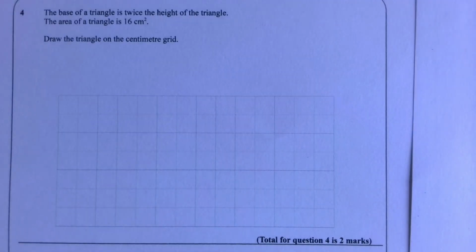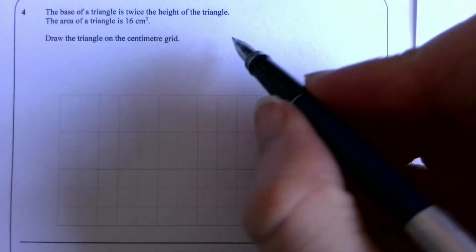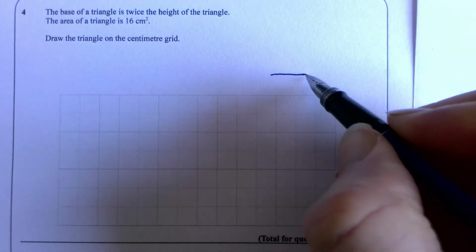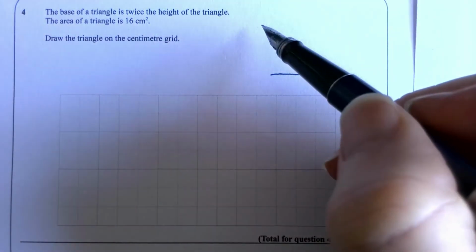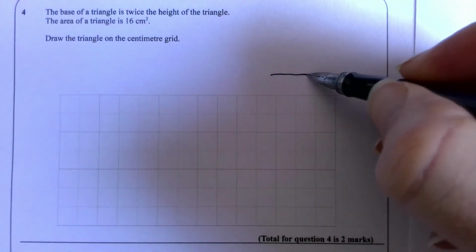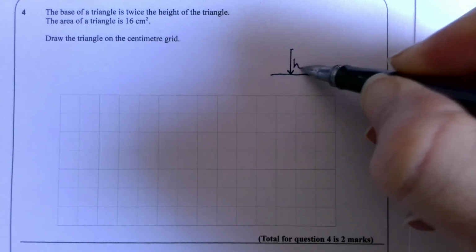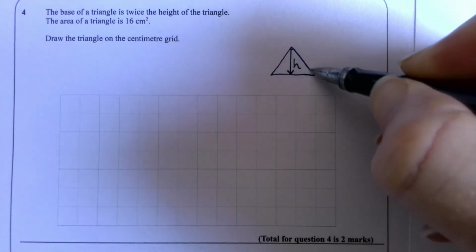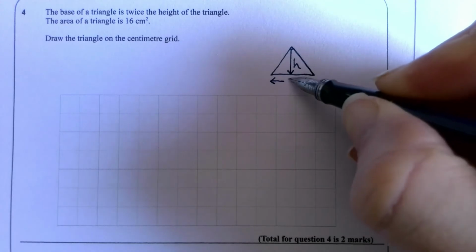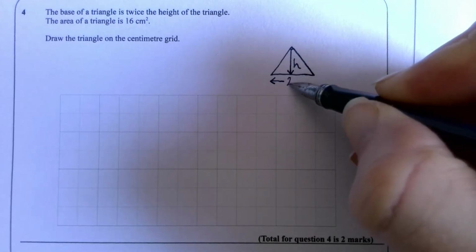Question 4. So, very similar to what we had before. The base of a triangle is twice the height of the triangle. The area of the triangle is 16 centimeters squared. So we know that the base is twice the height. Let's just make a sketch first of all. If we call that h, the base is no longer h, but it's 2h.